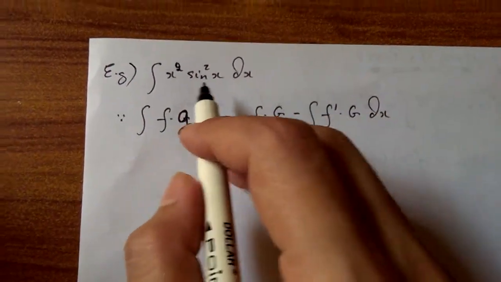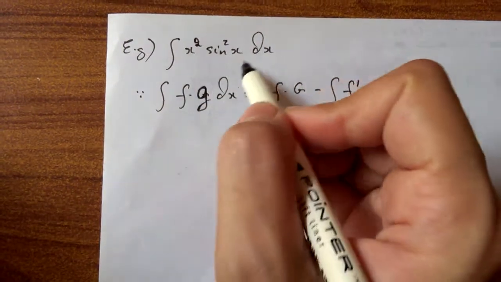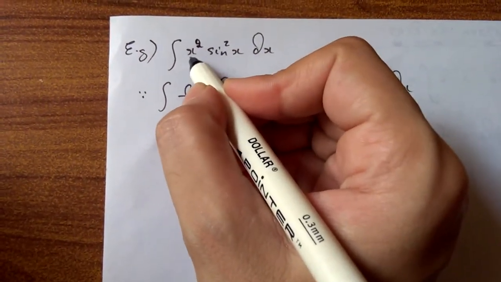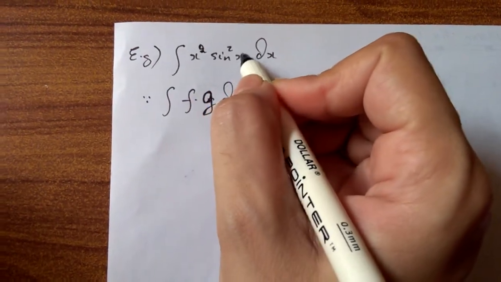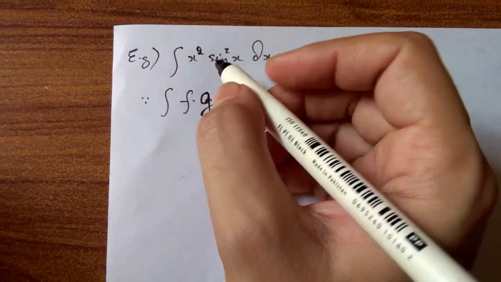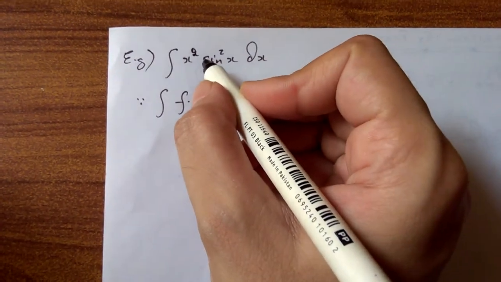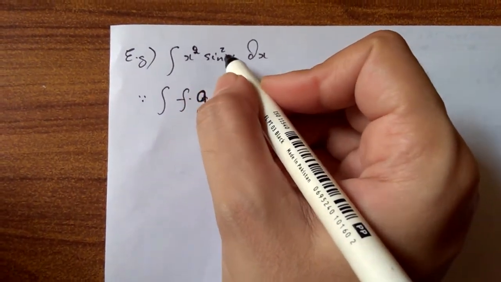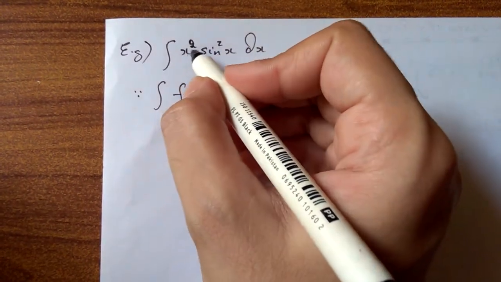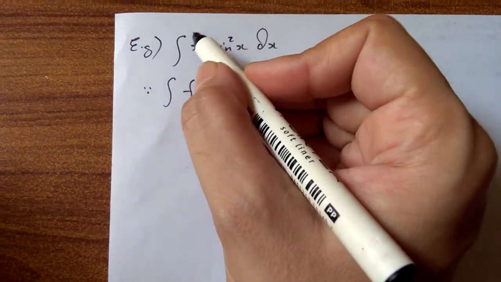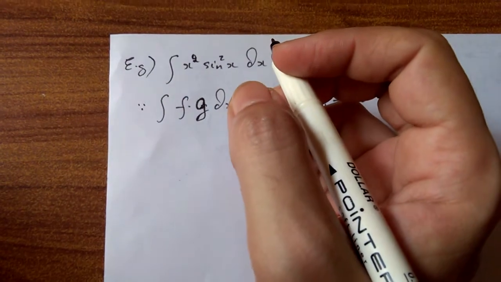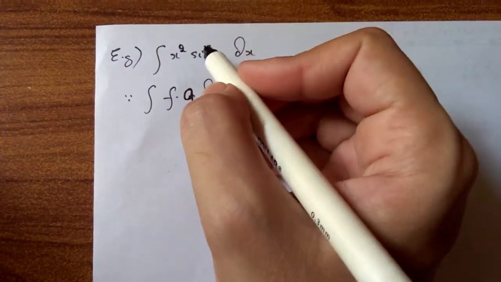So here you go, another example. Over here you can see that the integrand is expressed as the product of two functions, out of which one is the polynomial, another one is the trigonometric function. I told you that whenever you have an integrand as the product of a polynomial and a non-ending function, like a polynomial and a trigonometric function, always take the polynomial as your f of x, the function to be differentiated while performing the by parts.